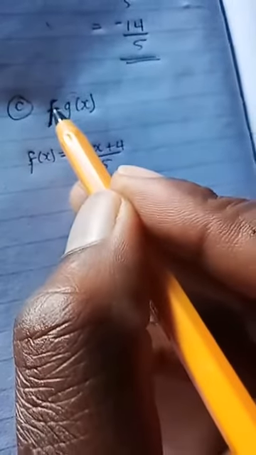So in writing, first you have to write f of x. F of x is equals to 5x plus 4 divided by 5. This is f of x, but the mathematical writing here is: in the equation of f of x, where there is x, put the equation for g of x.